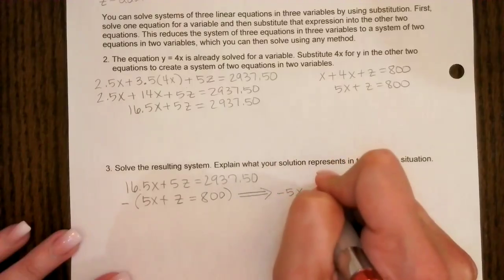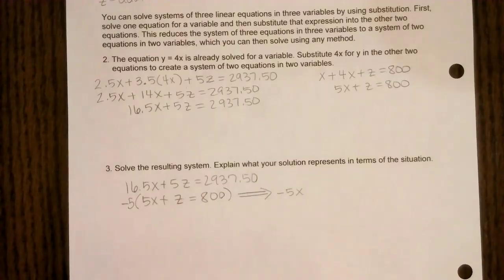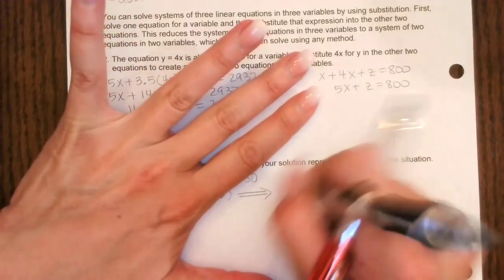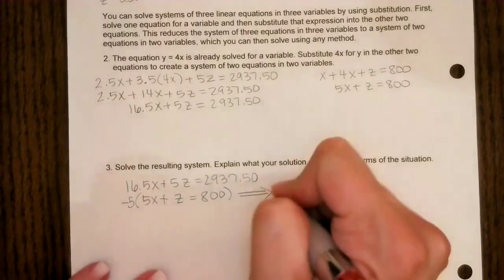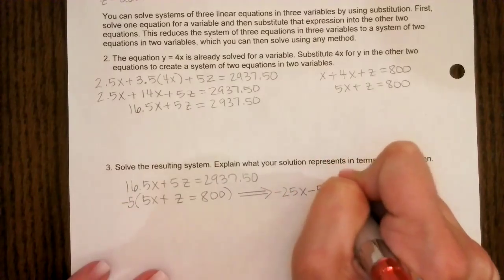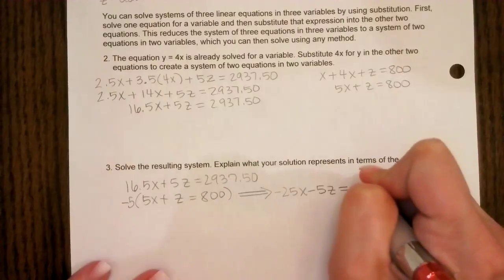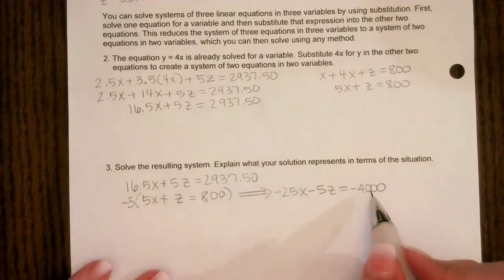That gives me negative 5x. I'm sorry, I need a negative 5 there. We want it to have the same exact number with a different sign, so I need to multiply it times negative 5. And so negative 5 times 5x gives me a negative 25x, negative 5z equals negative 4,000. So I have multiplied this negative 5 times everything in this equation to get this new one.